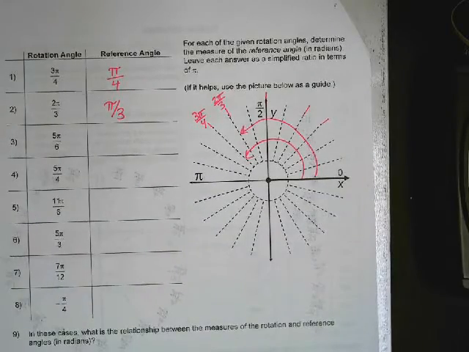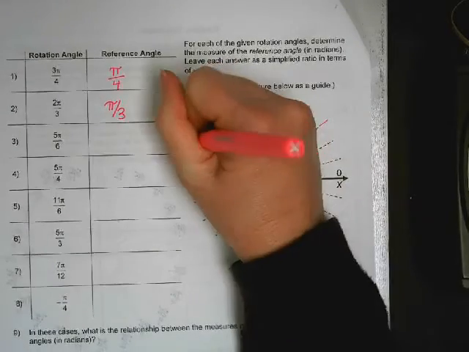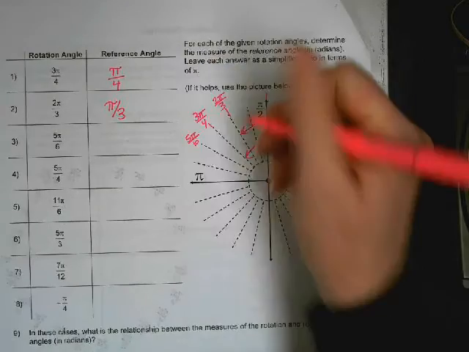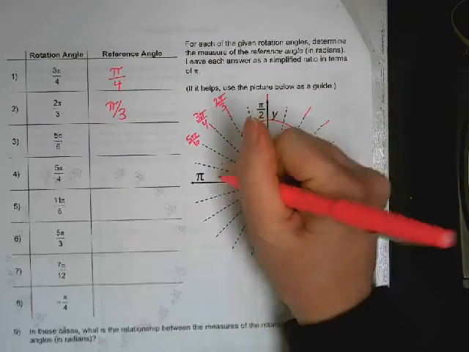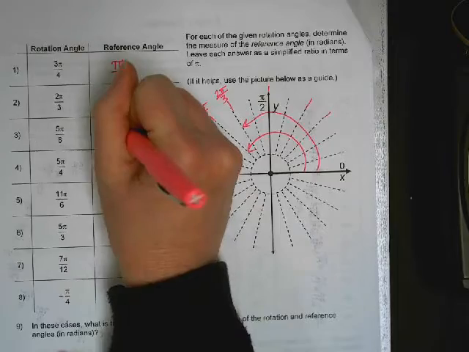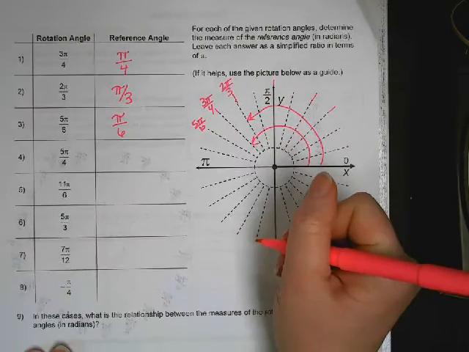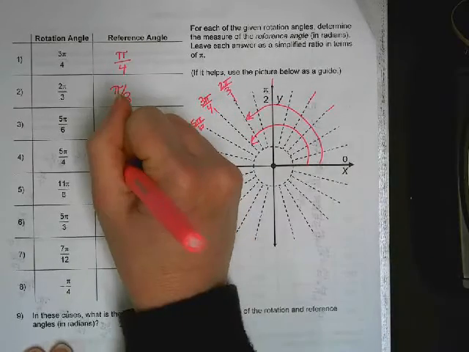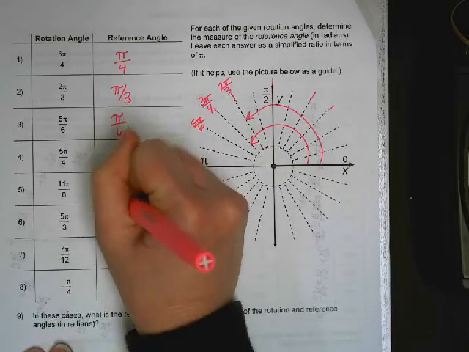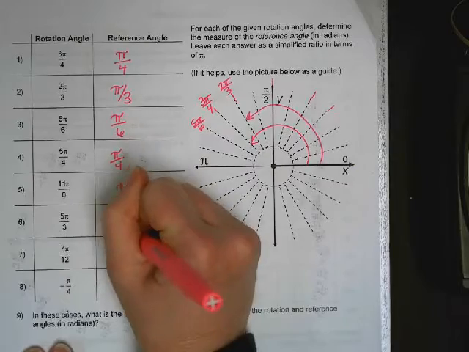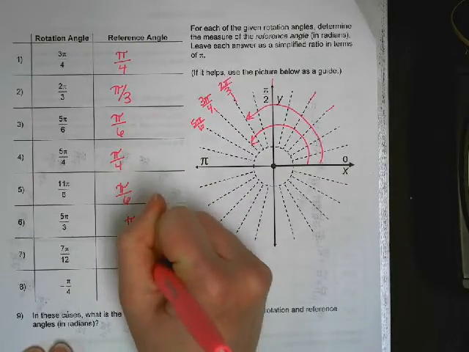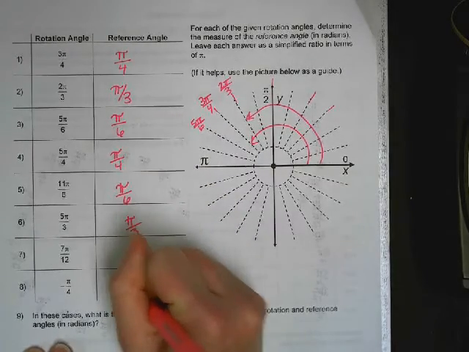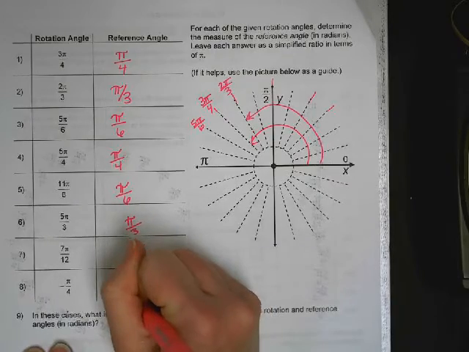So I could go to 6. That's right here. That's 5 pi over 6. But that's an obtuse angle. So instead I'm going to use pi over 6. So it's just pi with the denominator that's the same? Yep. Pi over 4, pi over 6, and you do not even have to think about it, except the only thing you do have to think about is where does it end up?